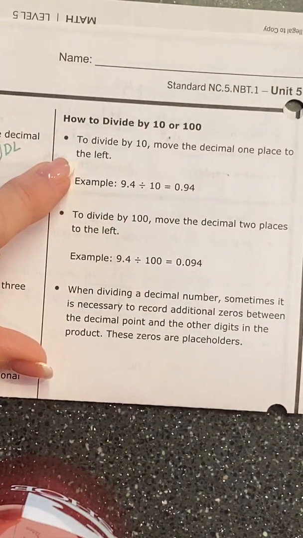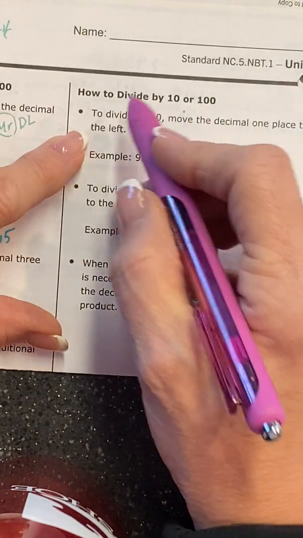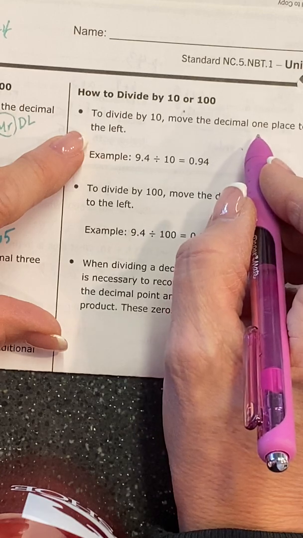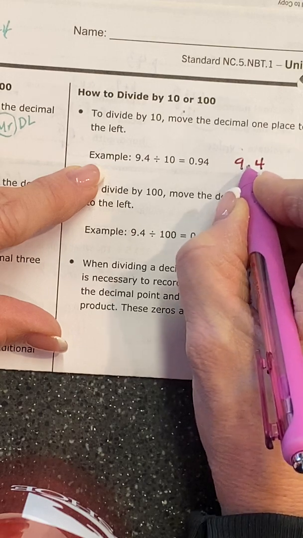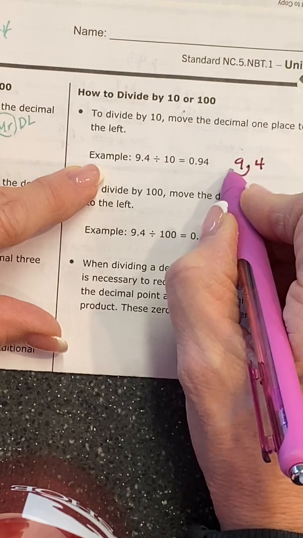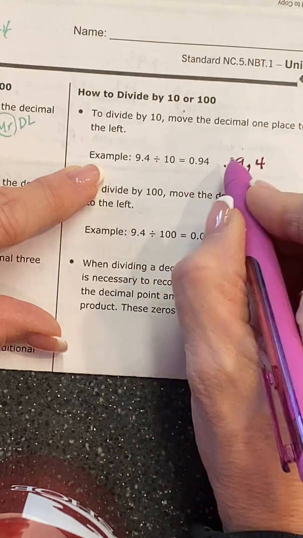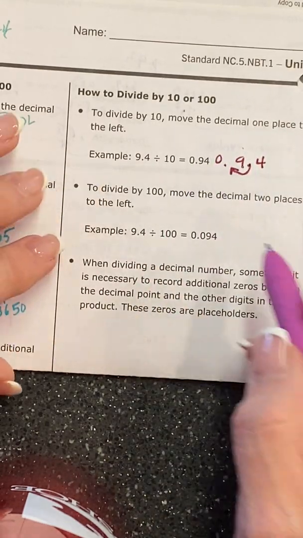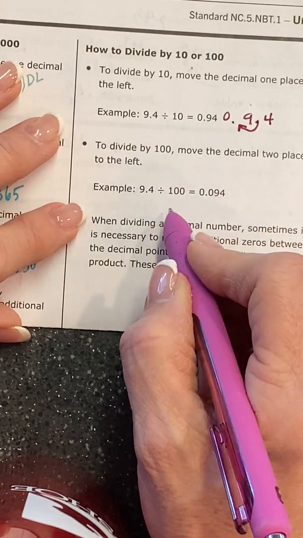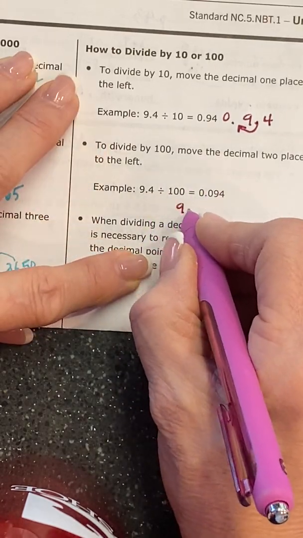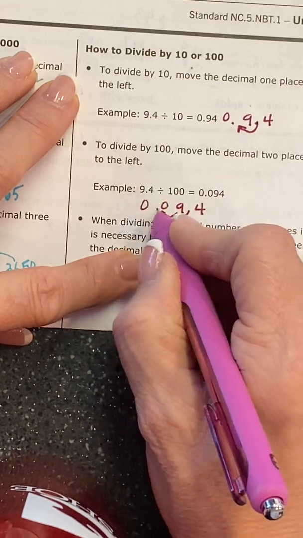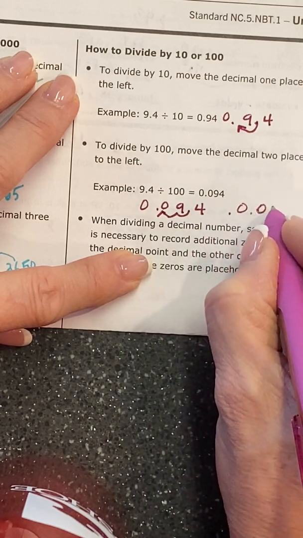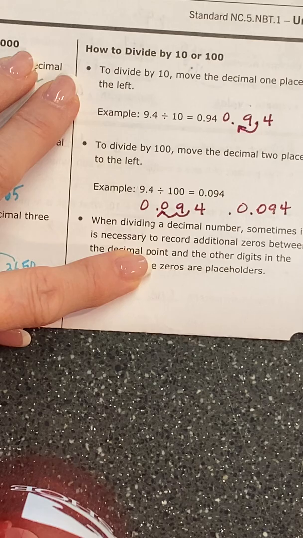It says to divide by 10, move the decimal 1 place to the left. To divide by 10, move the decimal place 1 to the left. All right, so let's do that now. 9.4, or 9 4/10. We're going 1 to the left. And there's our answer. Same thing as a 0 in the front. Very good. To divide by 100, move the decimal place 2 to the left. 1, 2, annex a 0 in that jump, and then you can put a placeholder in front. So does our answer match up? It sure does.